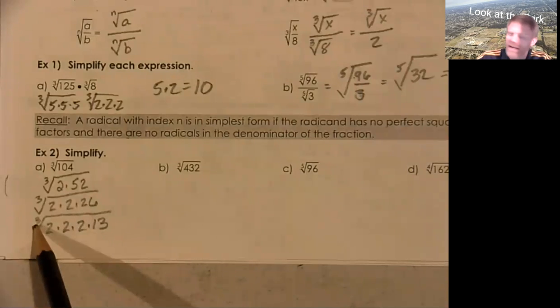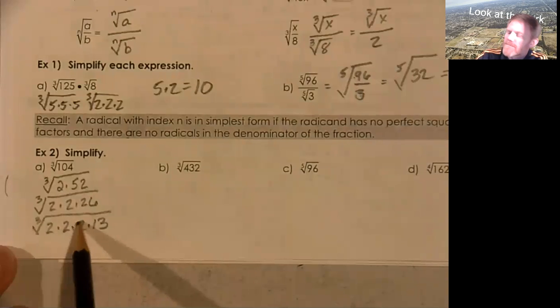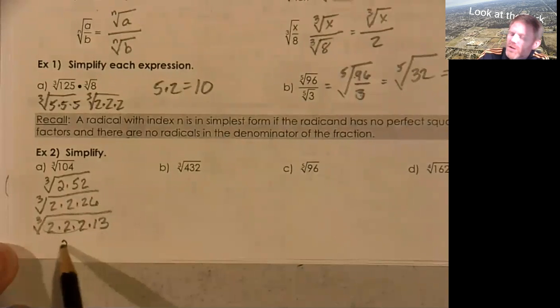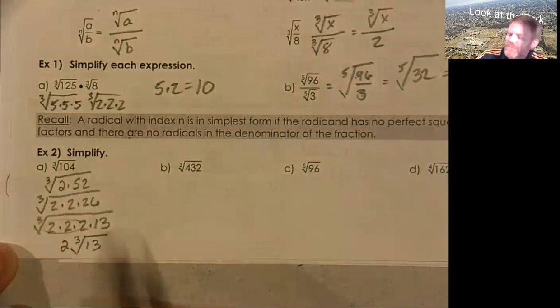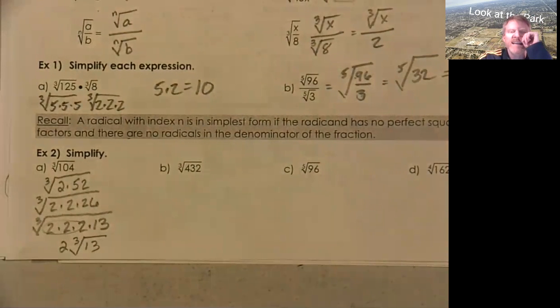Now you have 3 of a kind. So there's your 2 and your cubed root. Don't lose your index. That's a common mistake. The 13 stays inside the radical.